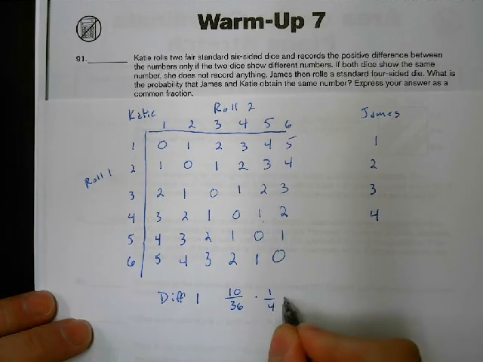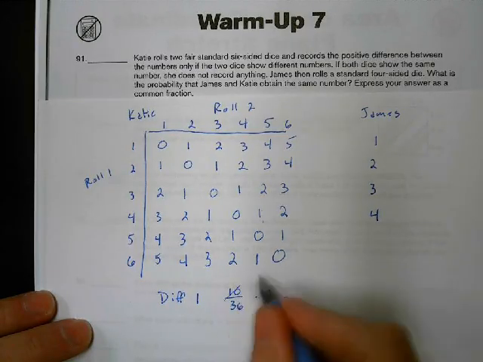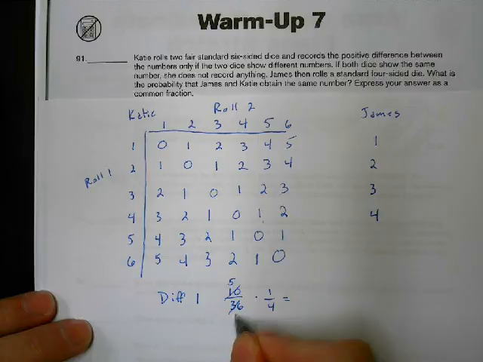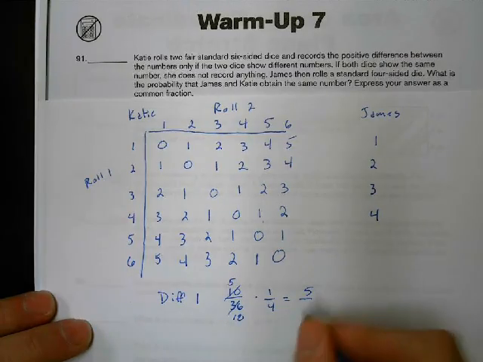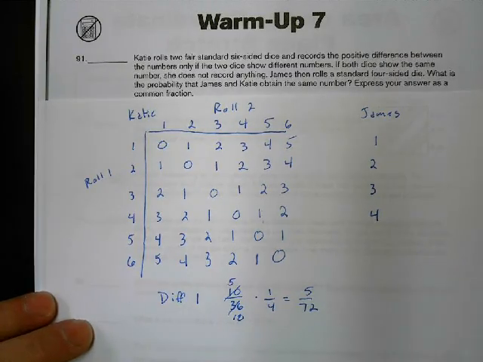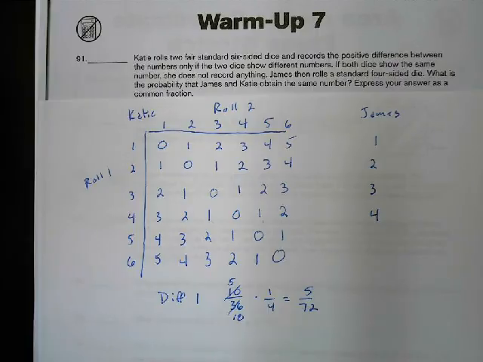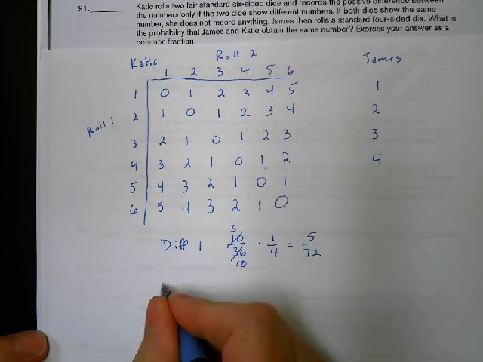I would definitely go ahead and reduce these numbers first. This is 5/18. So we end up with 5 over, what's that, 72? 36, 72? So there's a 5 in 72 chance of her getting a difference of 1 and him rolling a 1. Then difference of 2.